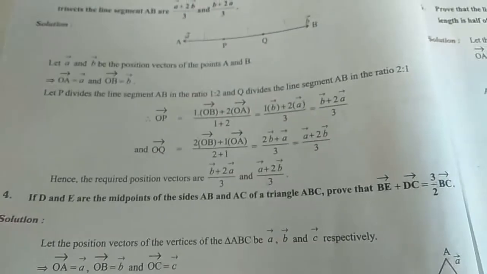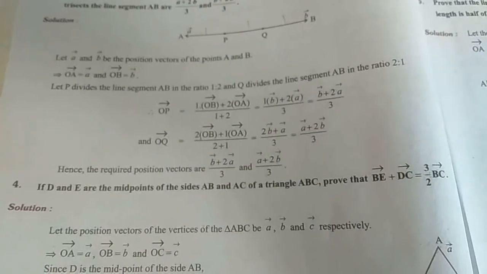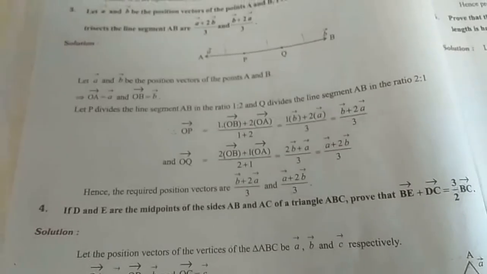Therefore the position vectors are B plus 2A vector by 3 and A plus 2B vector by 3. Here P divides in the ratio 1:2, Q divides in the ratio 2:1. It is the condition, so it is the final result. Okay, thank you students. Question number 4. If D vector and E vector are the midpoints of the sides AB and AC of a triangle ABC, prove that BE vector plus DC vector equals 3 by 2 BC vector. Now solution. It is very important, a 3 mark question.